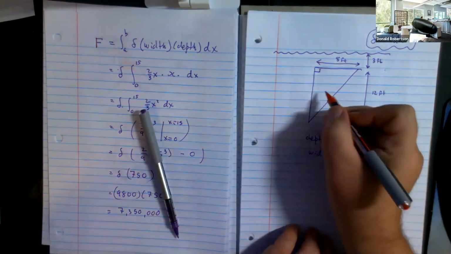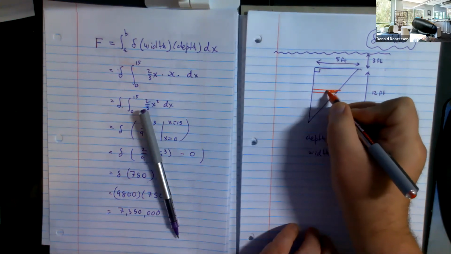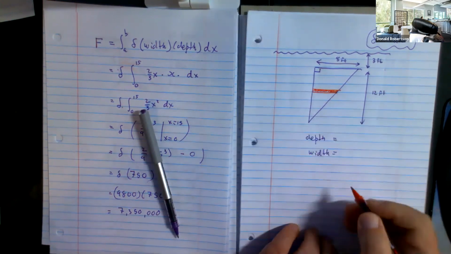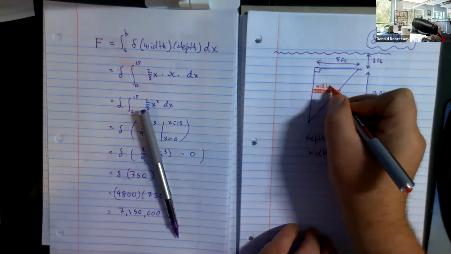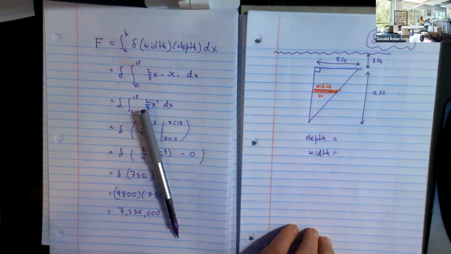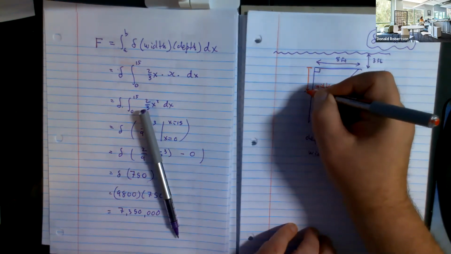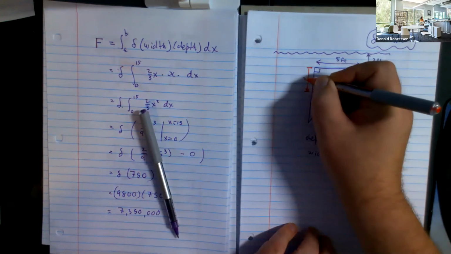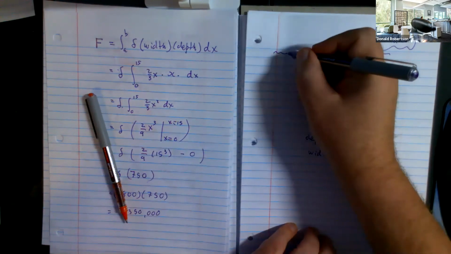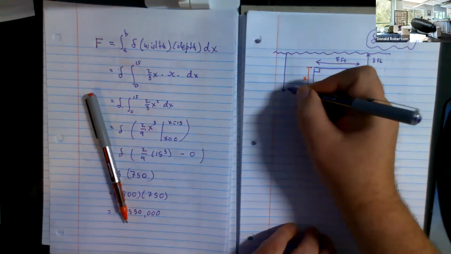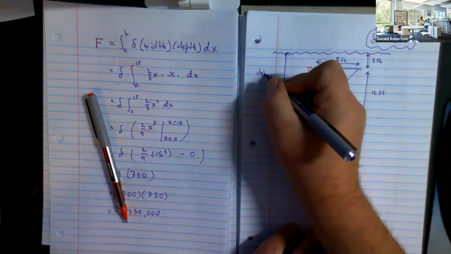I am going to take a strip and we're going to call this the width, because we always do, and width will be W. And the distance from the top of the shape to here is going to be called X. And that makes the depth from the water surface to the same place, and that's going to be the depth.